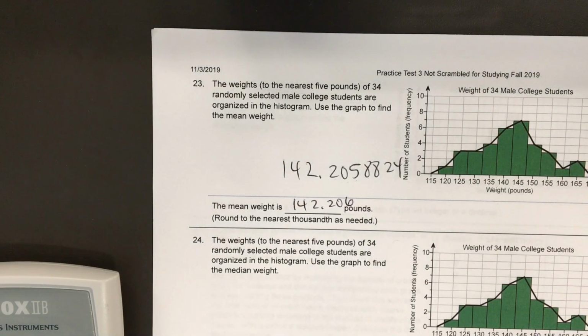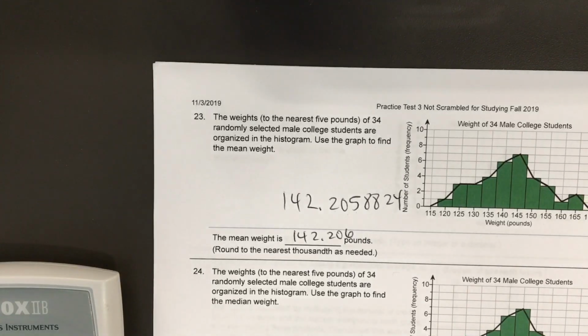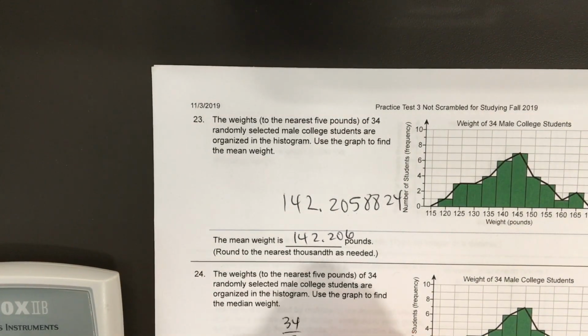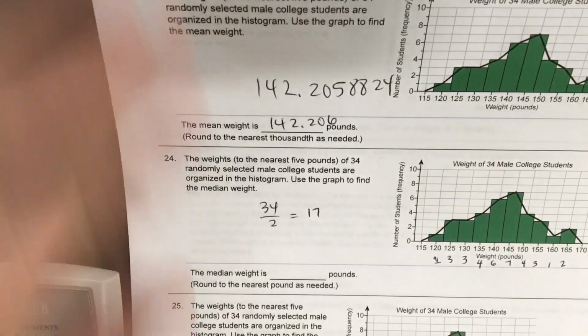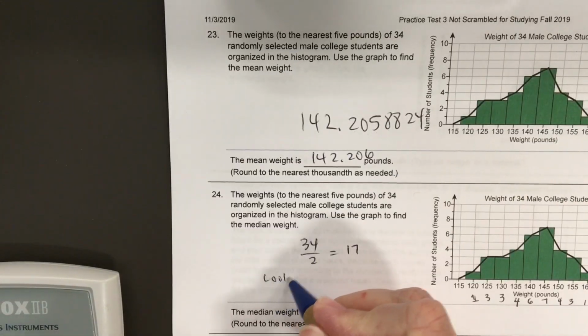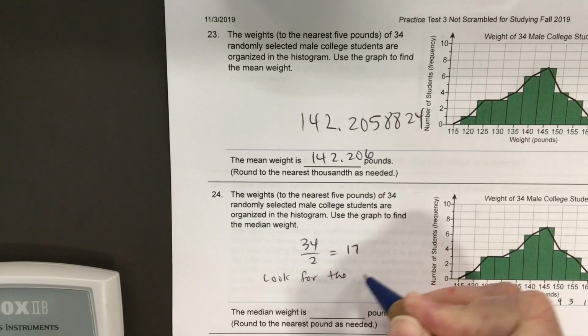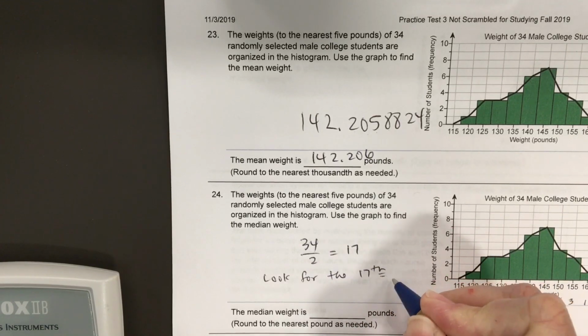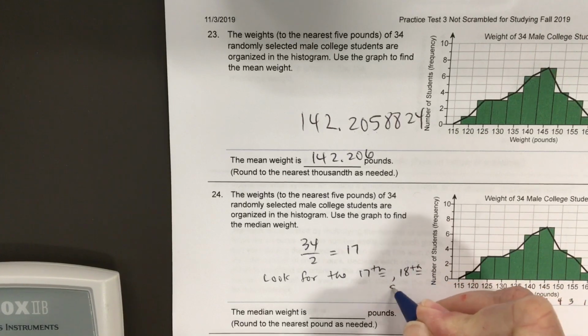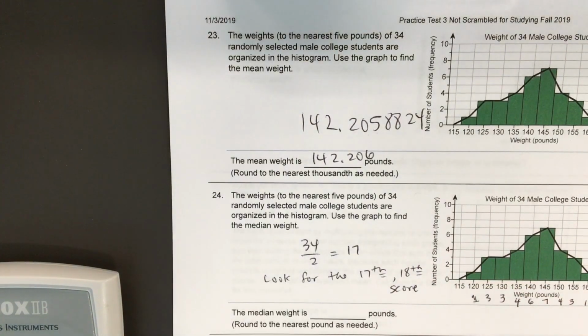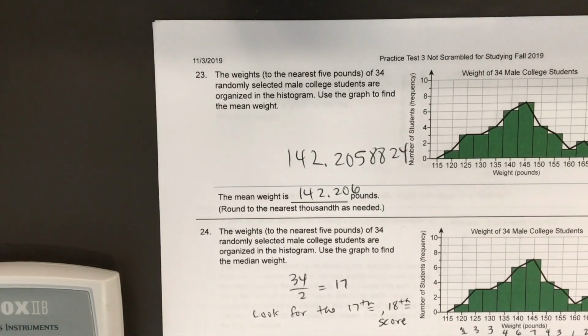I'm going to start at the beginning and add up. Oh, let's do this first. 34 divided by 2 is 17. We're looking for the 17th and 18th score. So look for the 17th and 18th score, because there'll be 2 in the middle. You know, if there were an odd number of scores and I got something like 17.5, bump it up, I'd look for the 18th score. But I got a nice number here.